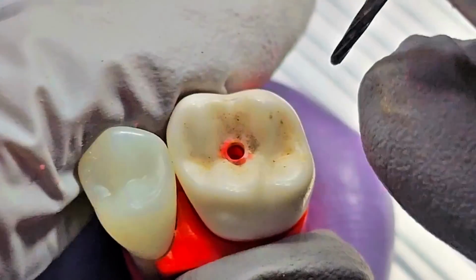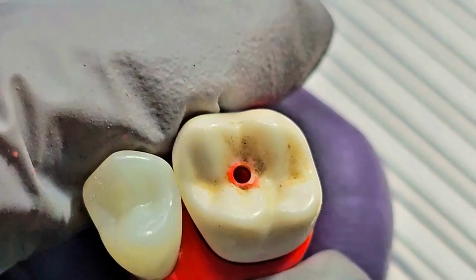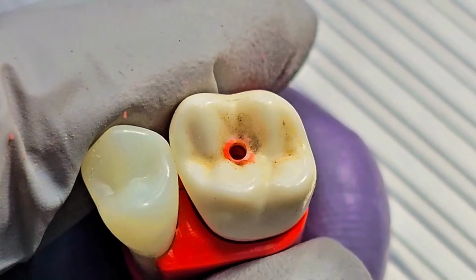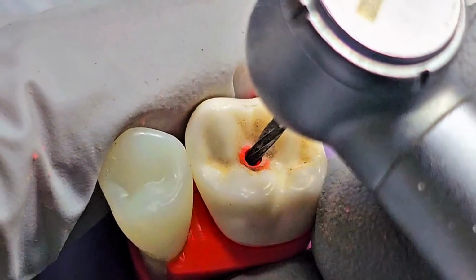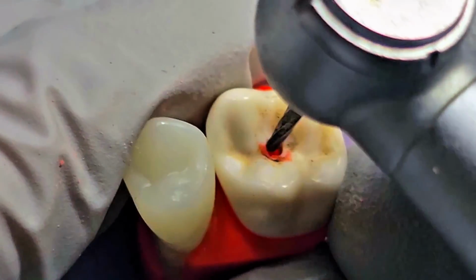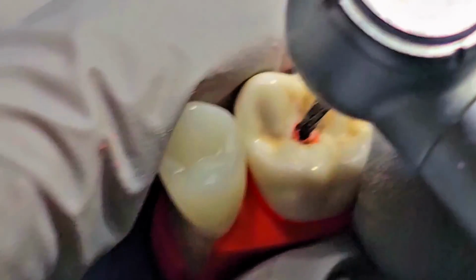Do you see that? Now we are into the pulp. I was in the pulp using the round burr, and now I see the pulp tissue, which is the wax, coming out.